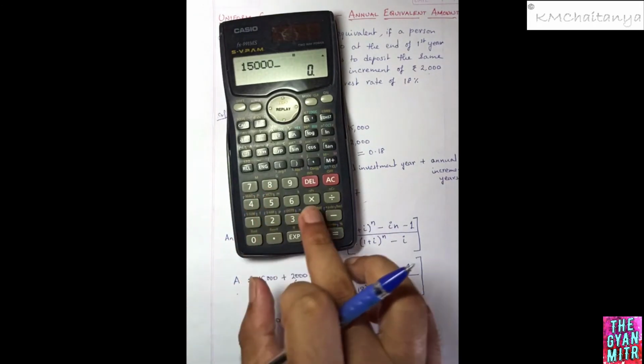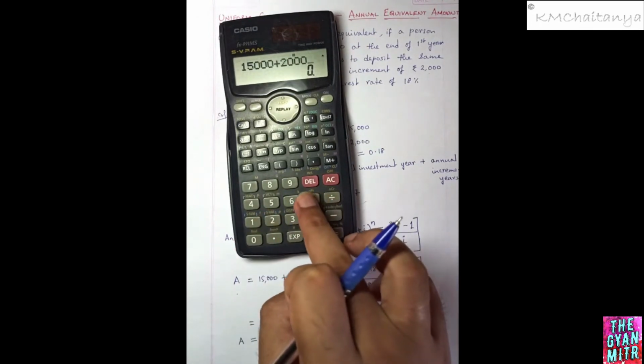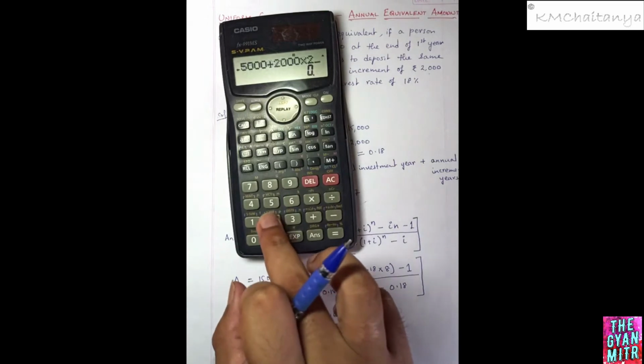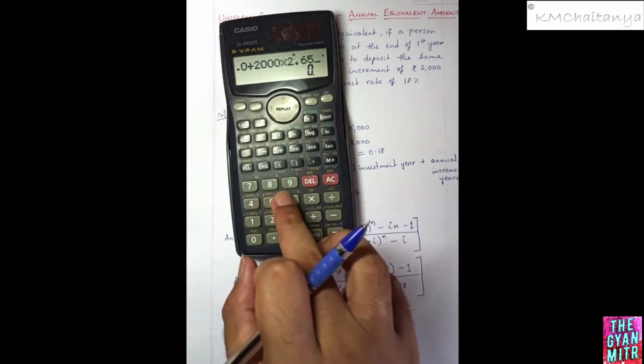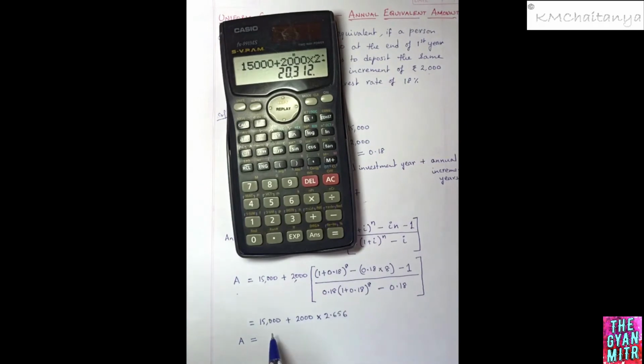15,000 plus 2,000 multiplied by 2.656 will give us an annual equivalent of rupees 20,312.